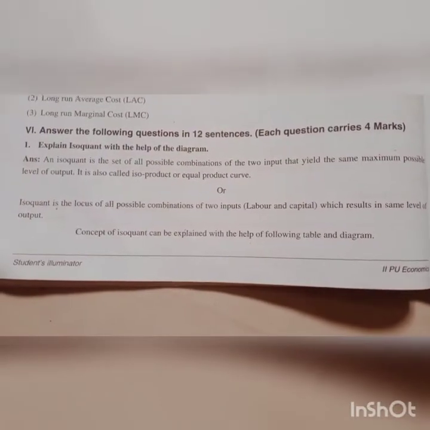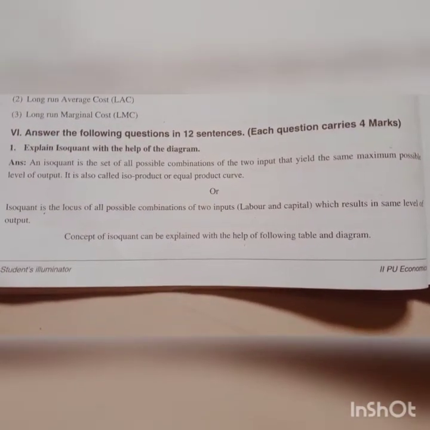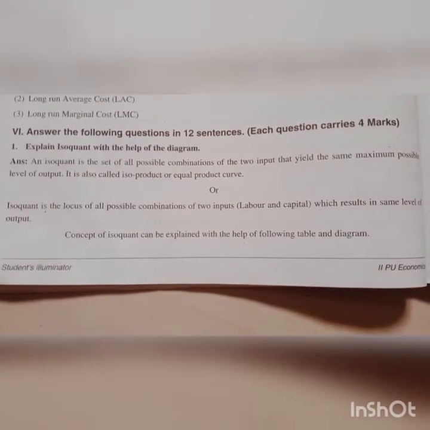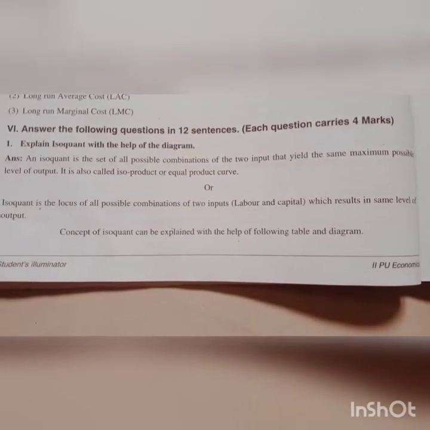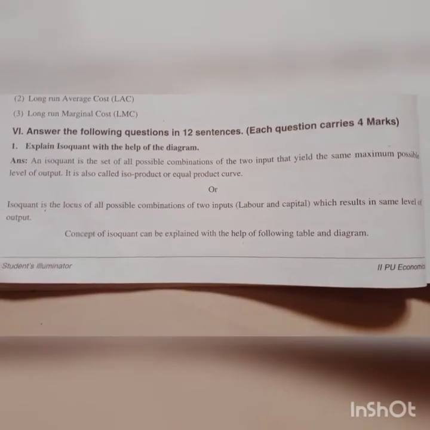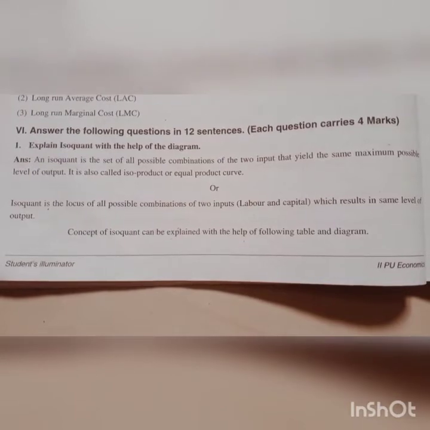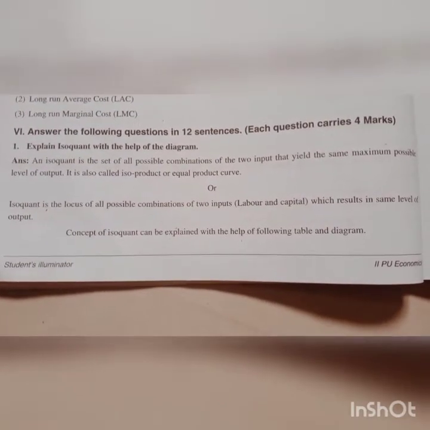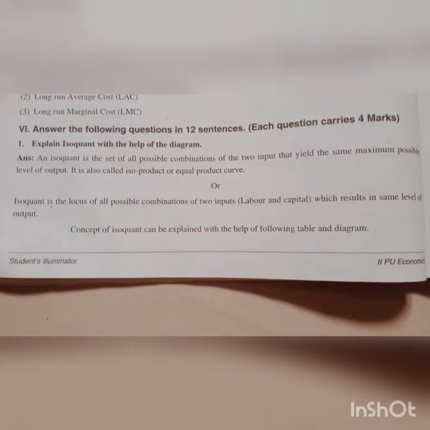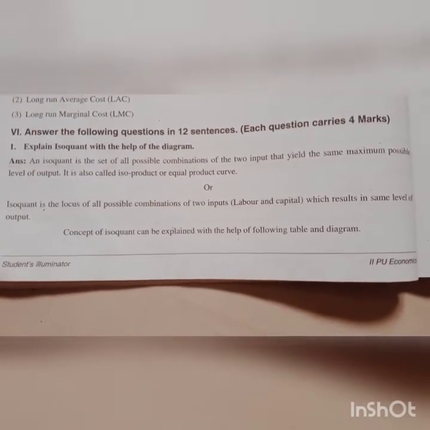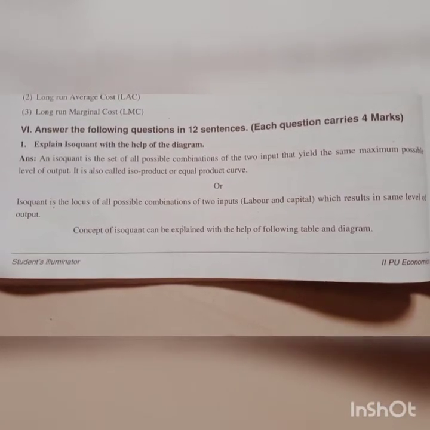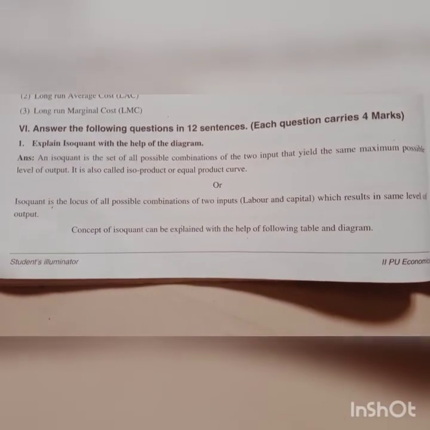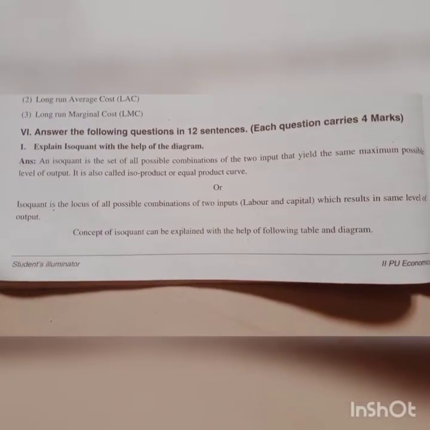The second question is: explain isoquant with the help of a diagram. An isoquant is the set of all possible combinations of two inputs that yield the same maximum possible level of output. It is also called an isoproduct or equal product curve. So isoquant is nothing but a set of possible combinations of two inputs which yield the same level of output, and that is also called an isoproduct or equal product curve.